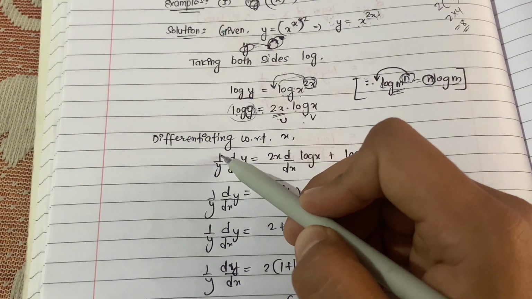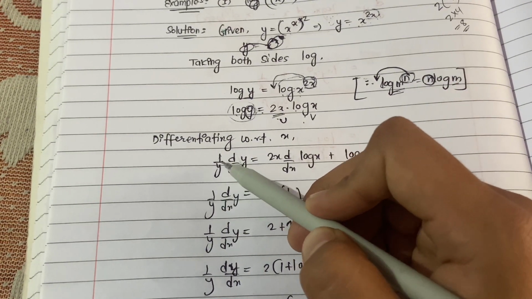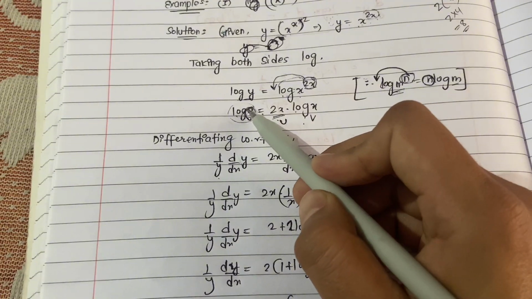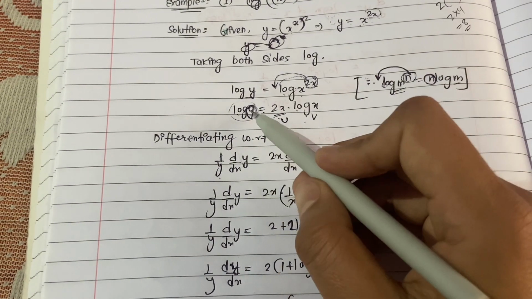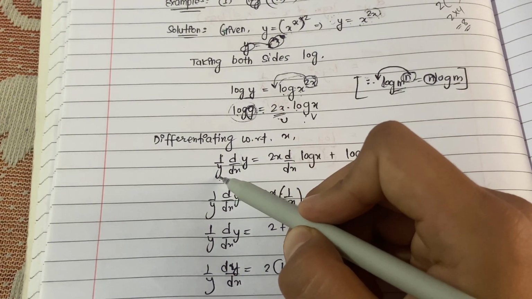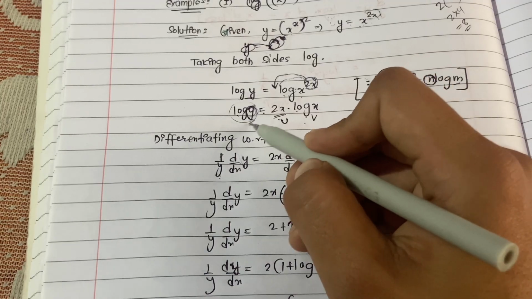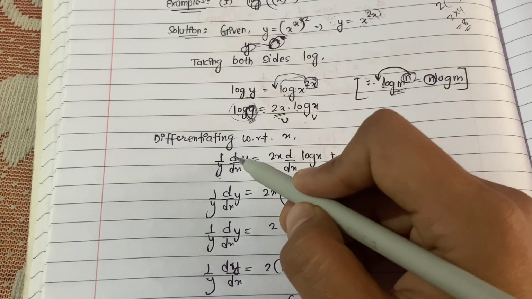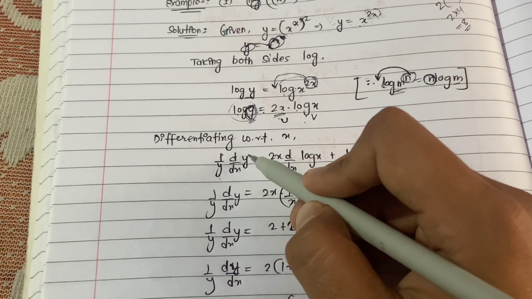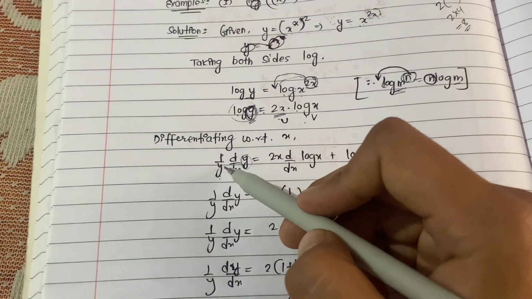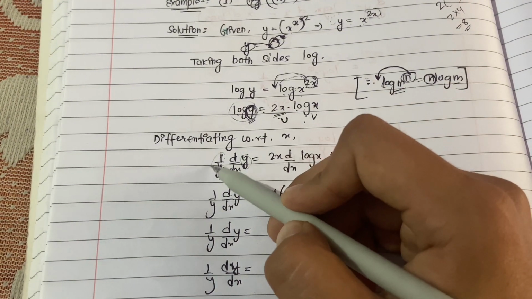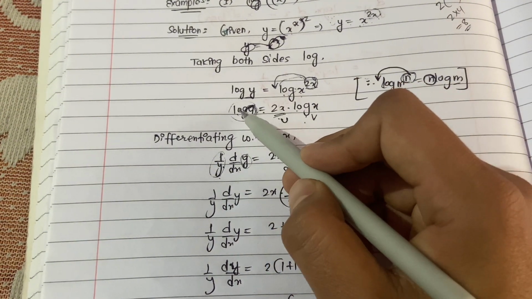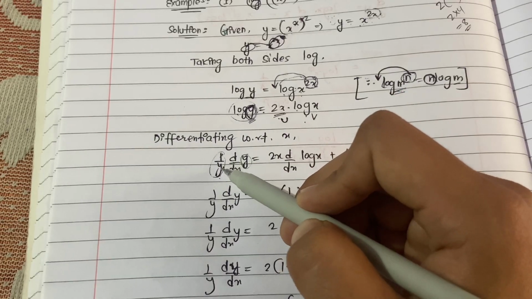So derivative of log x is 1 by x, meaning 1 by y. This y we have assumed as x. Okay, so 1 by y equals, now this is not our actual x, so d by dx of y. Understood? First what we did was we assumed this as x, so derivative of log x is 1 by x.